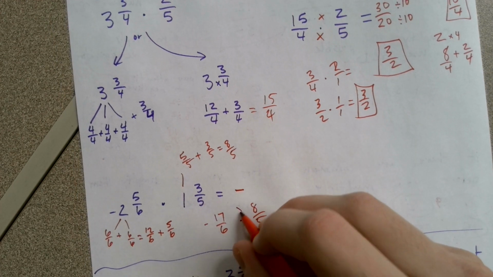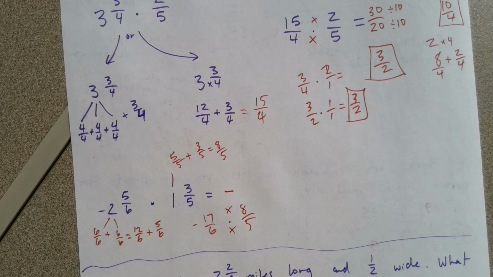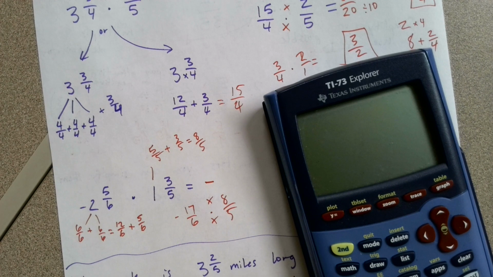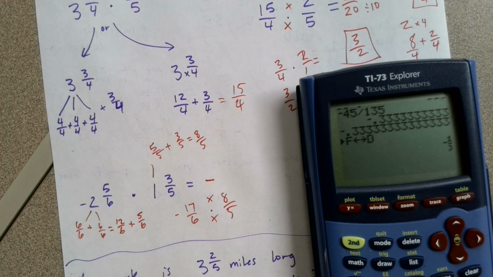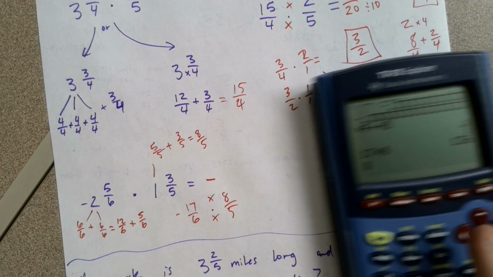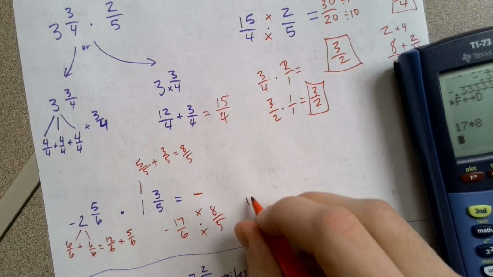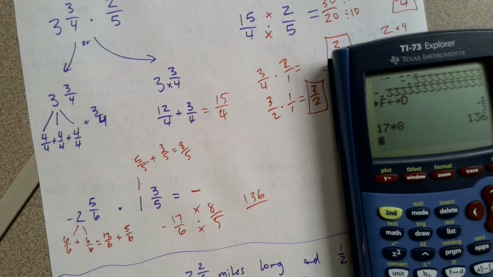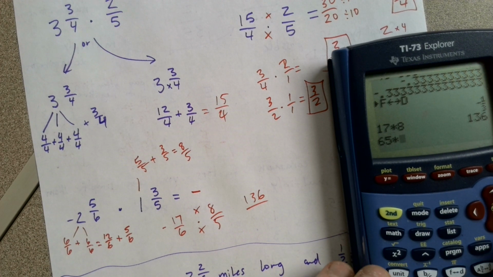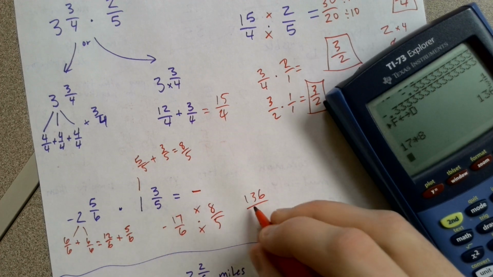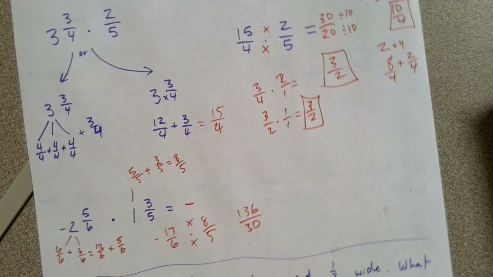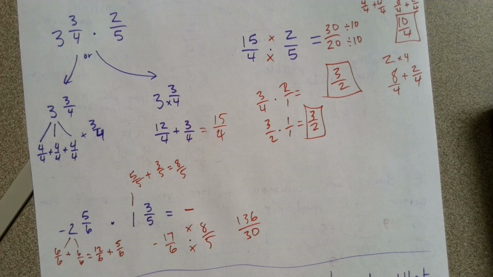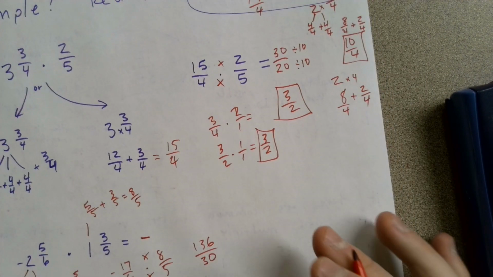From here, we multiply across the top, across the bottom. For the sake of time, I'm going to punch this one into the calculator. 17 times 8 on top is going to get me to 136, and we're going to have 30 on the bottom. This is not yet in simplest form.